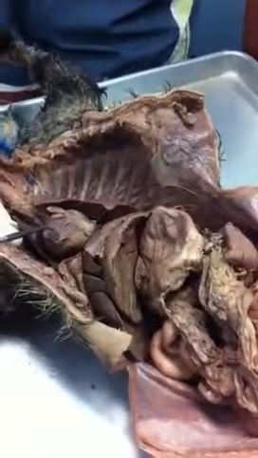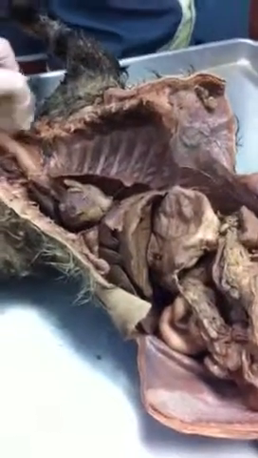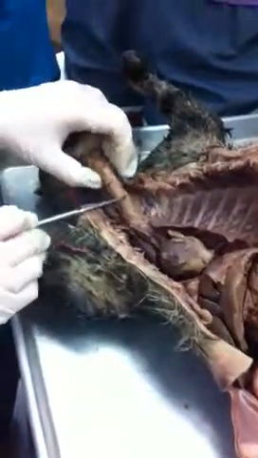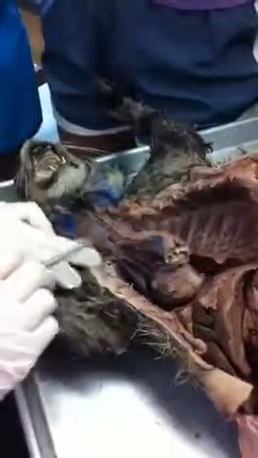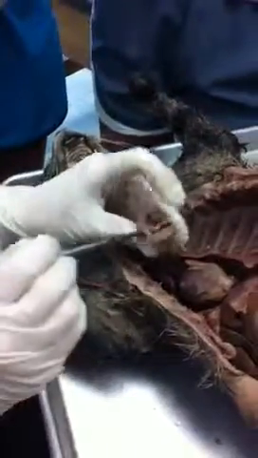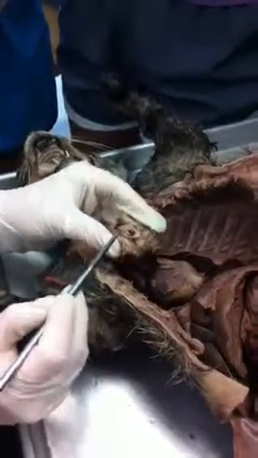What is this? Heart. Pericardial sac surrounding a heart. What's this right here? Trachea. Is it anterior or posterior to the esophagus? Anterior. What's this? Esophagus. What are these right here? True vocal cords.